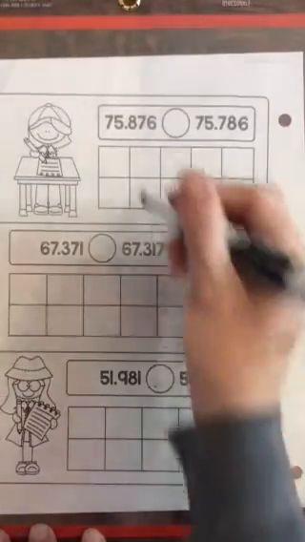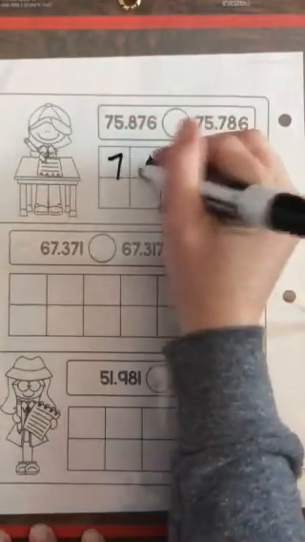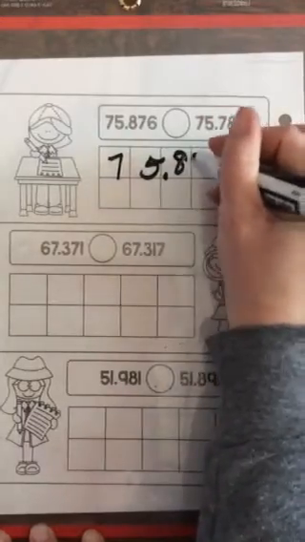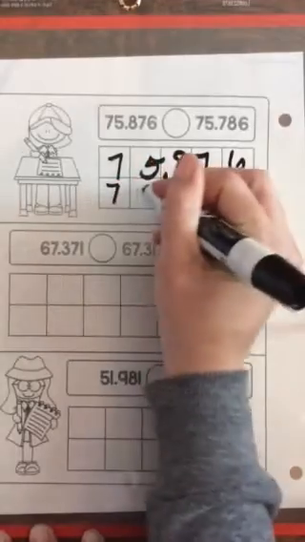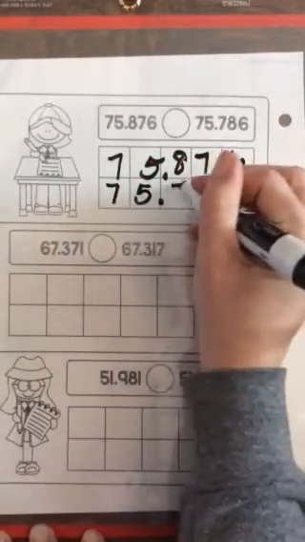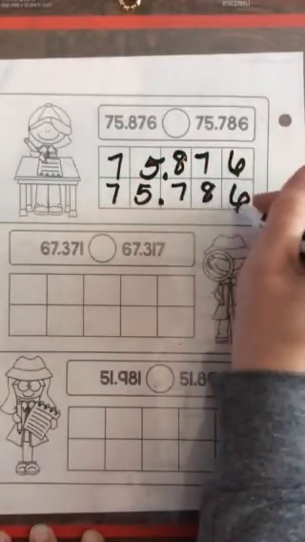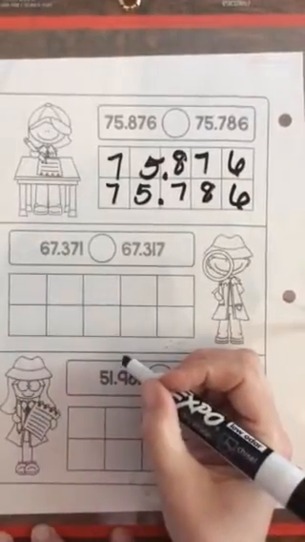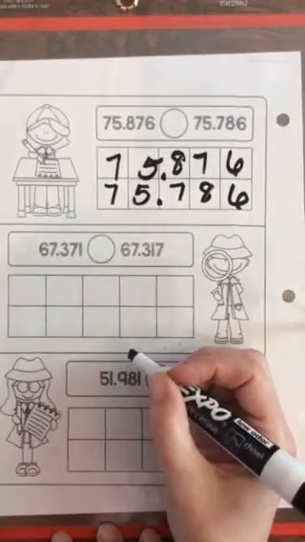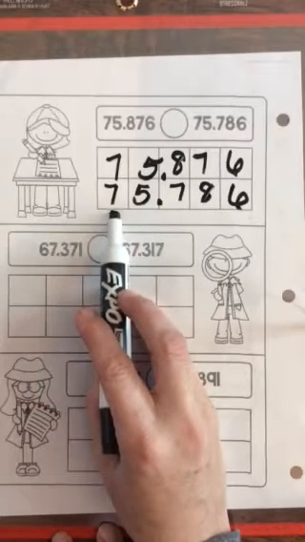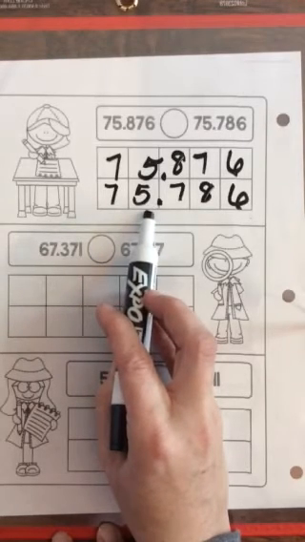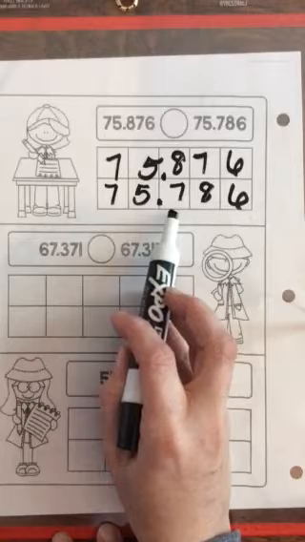On the back, we have 75 and 876 thousandths versus 75 and 786 thousandths. So again, when we stack them on top of each other, it's pretty quick and easy to see. The tens are the same, the ones are the same, they differ in their tenths.